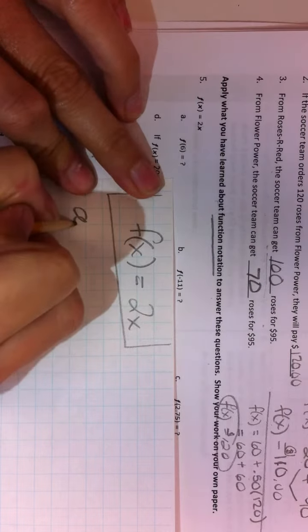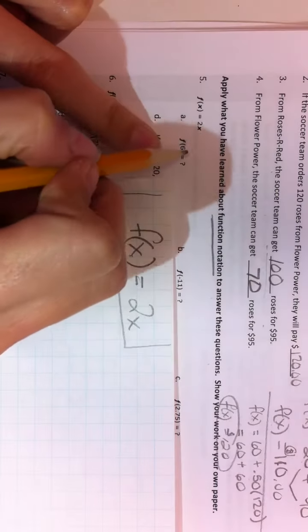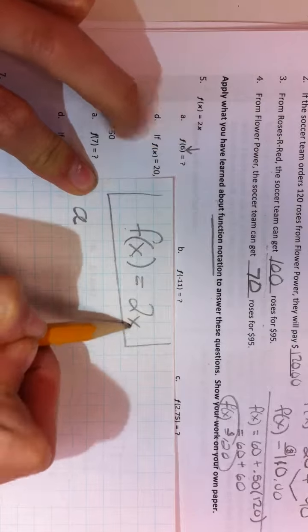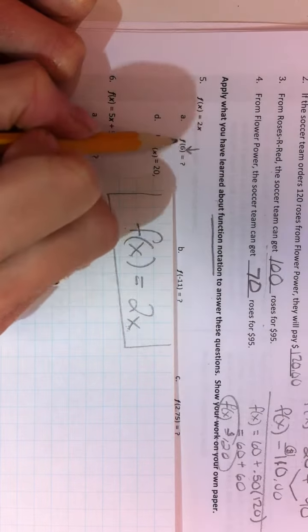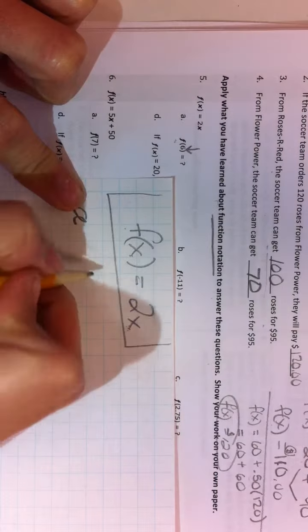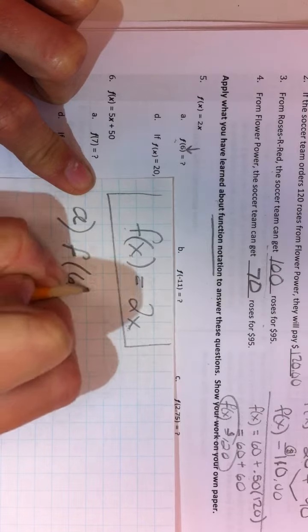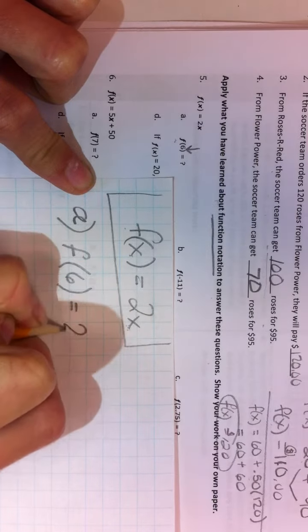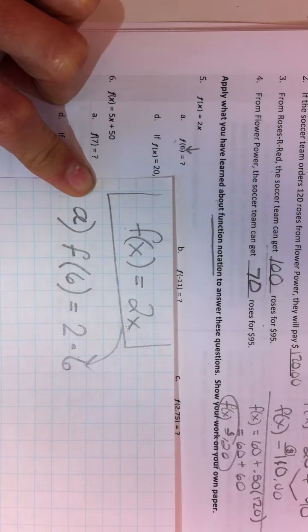For A, it says f of x is equal to 6. Remember, if they write it in there, they want you to replace the x over here. So they're saying plug in 6 for x. Well, we can do that. So here's A. So we're going to say, hey, audience, we're going to plug in 6, and we're going to get 2 times 6, because the x is now 6.